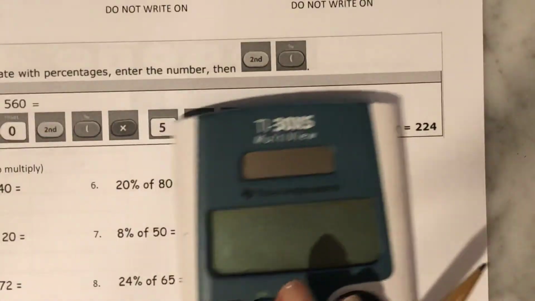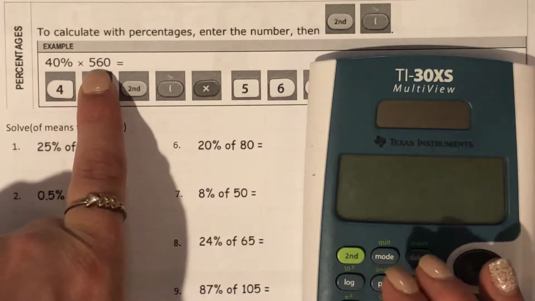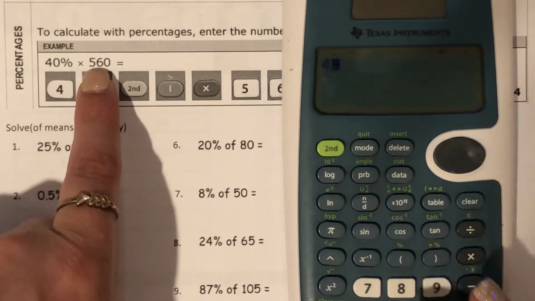Okay. So if we were doing 40% times 560, I'm going to turn it on, clear, 40%.